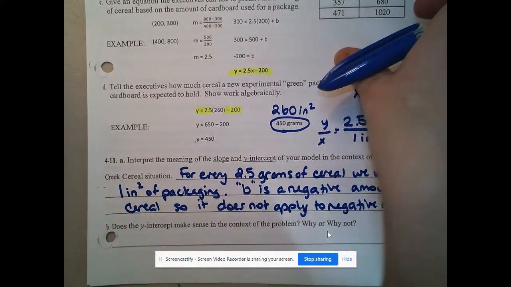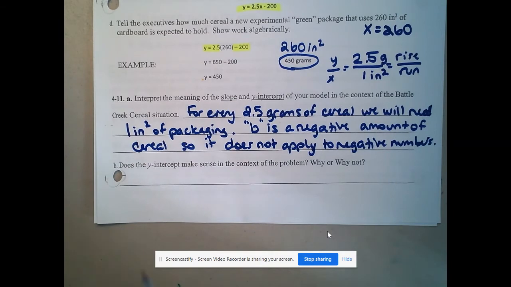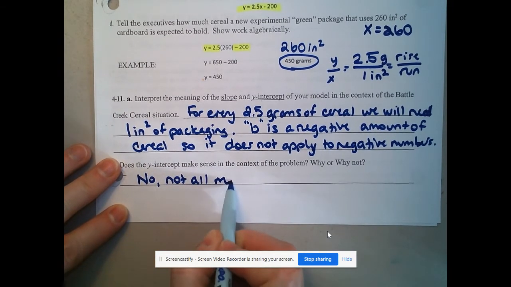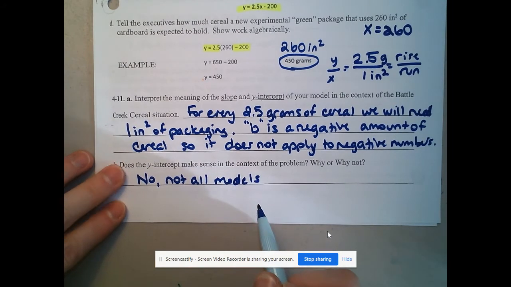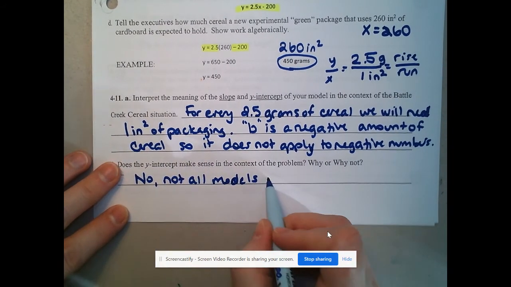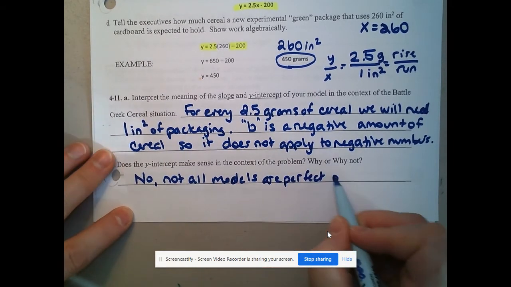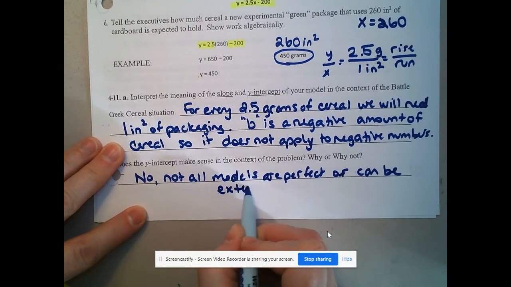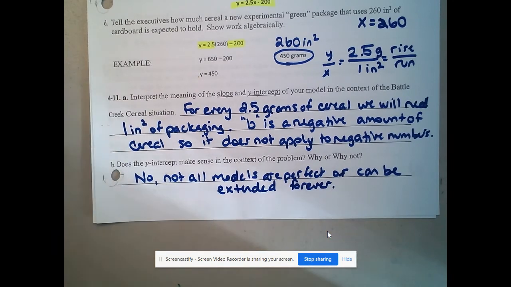So does the y-intercept make sense in this context? Why or why not? No, for a couple reasons. One, not all models are perfect. And I didn't know that was going to happen. It's just a matter of your fitted line, how low it goes or not. Not all models are perfect or can be extended forever. And that applies to both directions. You may not be able to extend this model forever up to the right either.